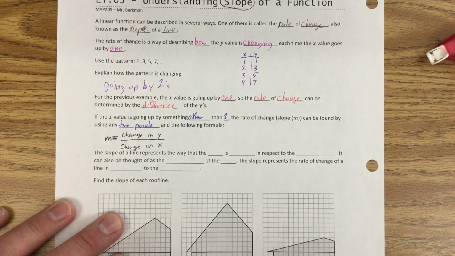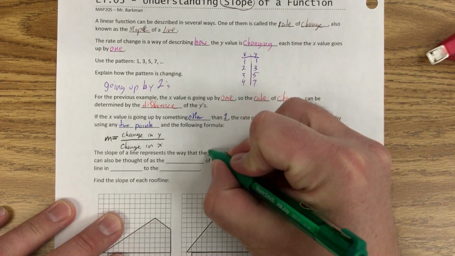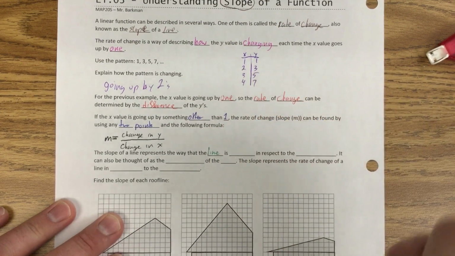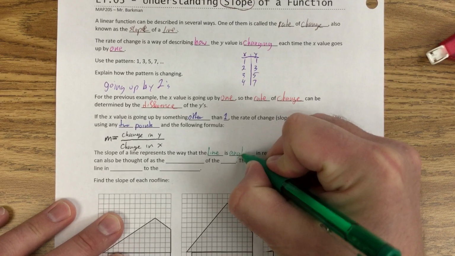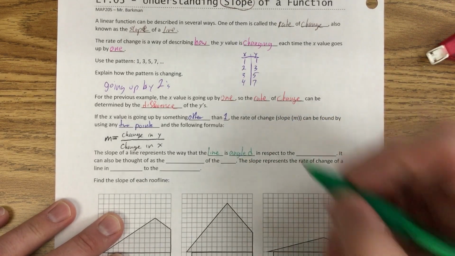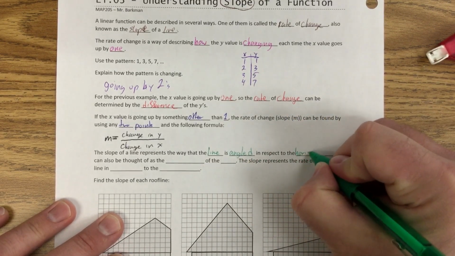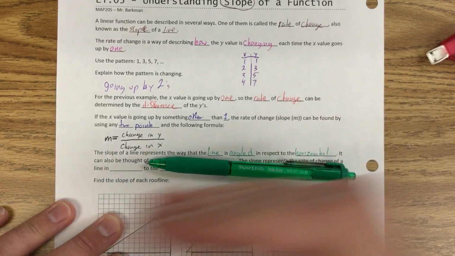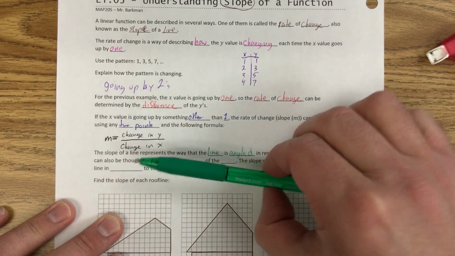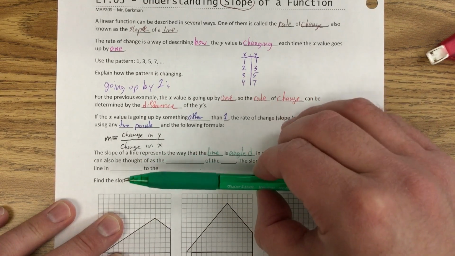The slope of a line represents the way that the line is angled, and this is when we're getting into linear equations, in respect to the horizontal. Remember that horizontal is flat. It's flat, that's the horizontal. So in respect to the horizontal is going to be the line.